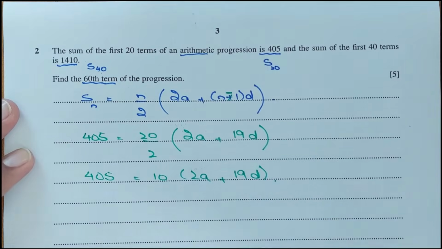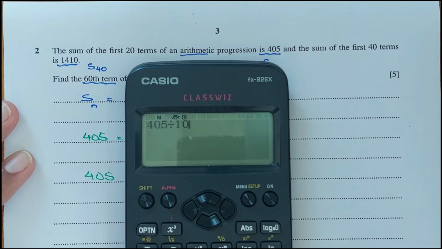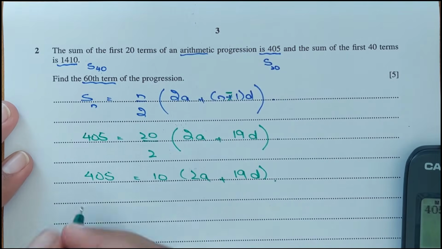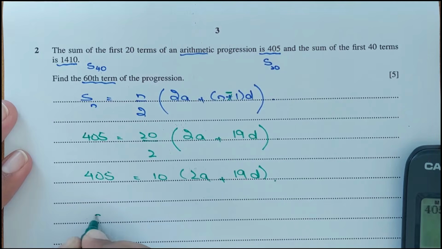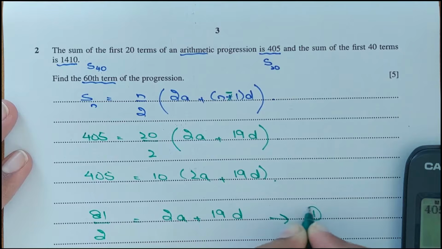So 405 divided by 10, we have 405/10 is 81/2. So we can say that 81/2 equals 2a plus 19d. This is my first equation.